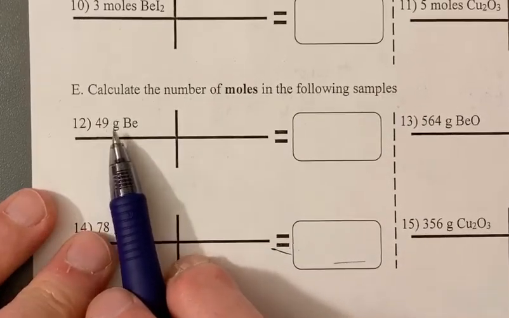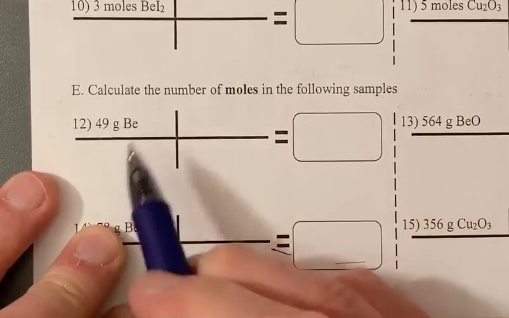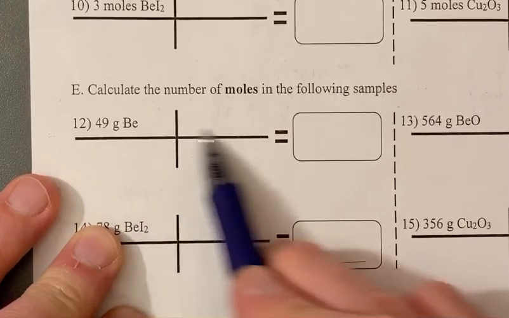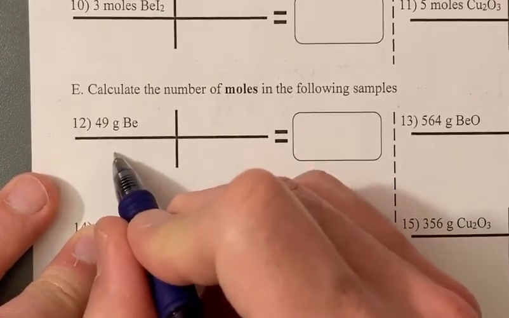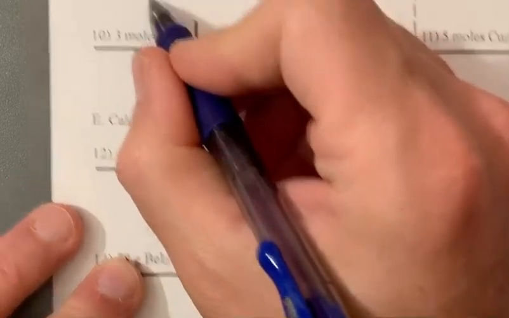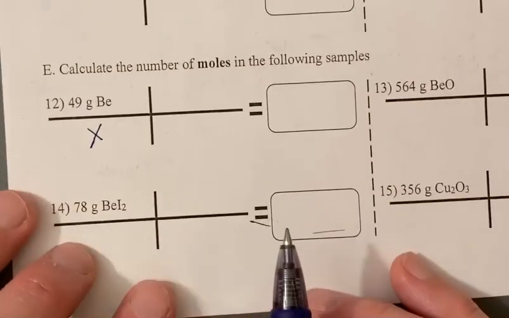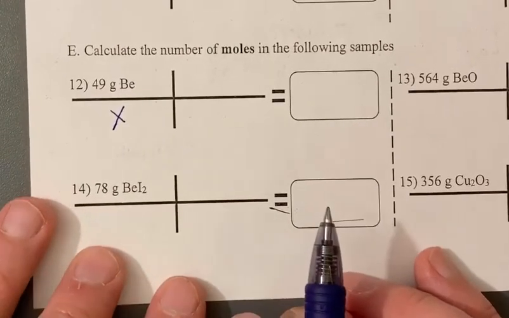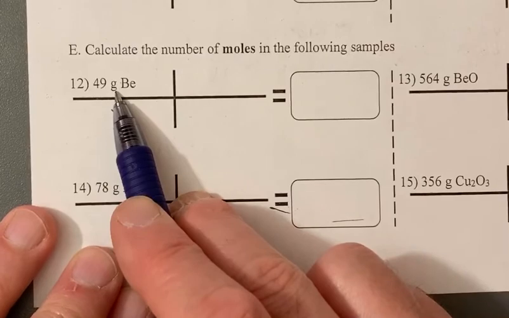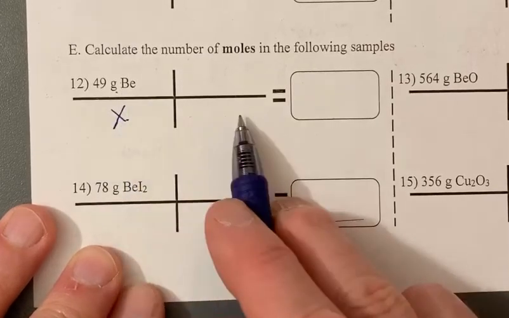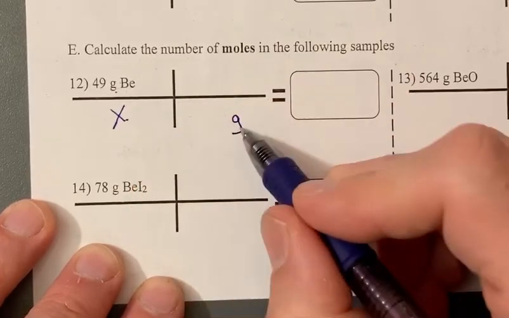Well, you've got 49 grams of beryllium. You're going to put that on top. You always put what you start with on top. Put your conversion chart. Remember, nothing goes down here. Okay. The same thing up here. Remember, nothing went down here. So just to make sure we're not thinking something goes in that spot. But we need to get rid of grams. So where are we going to put grams? Yep. Take it to the bottom. Remember that unit always goes to the bottom.